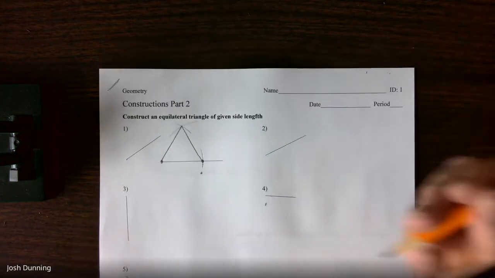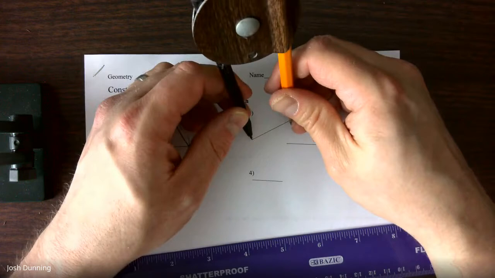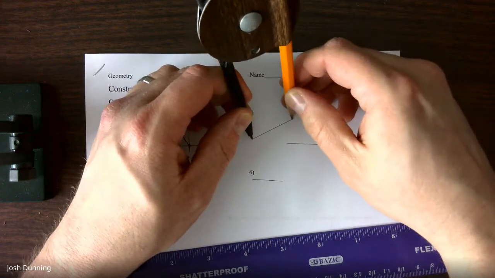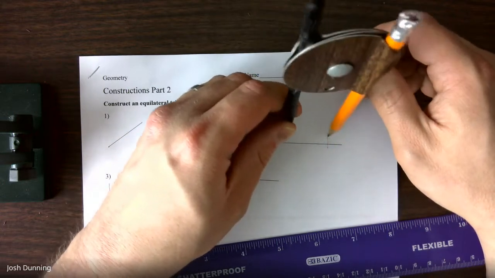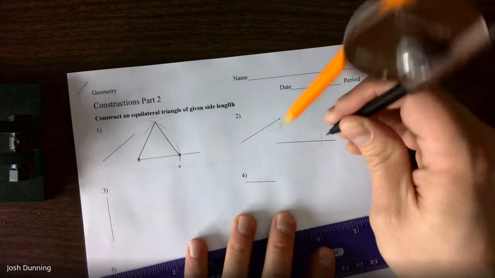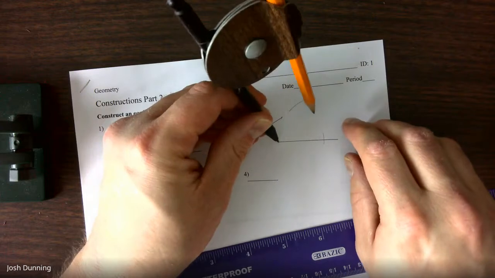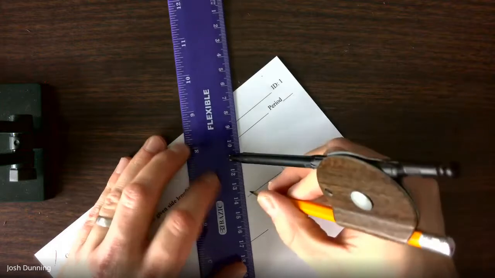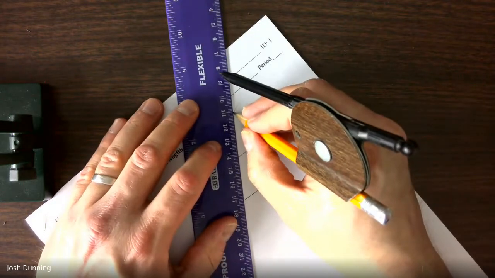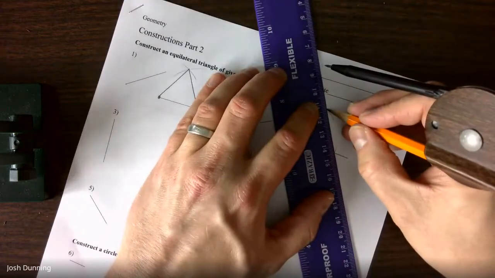So number two, like I said, this starts out like the line copy, the segment copy. So we'll remeasure here, transfer that measurement down. I know all three sides are the same, so I already have the length I need. So I can figure out how far away that vertex is from both of the other ones without having to change my compass. There we go.